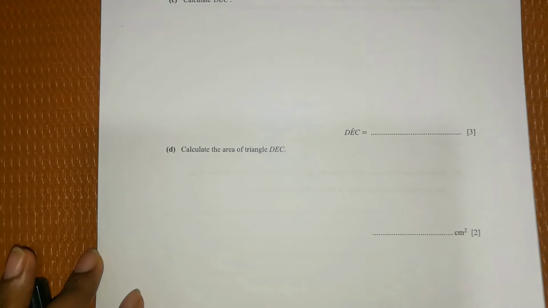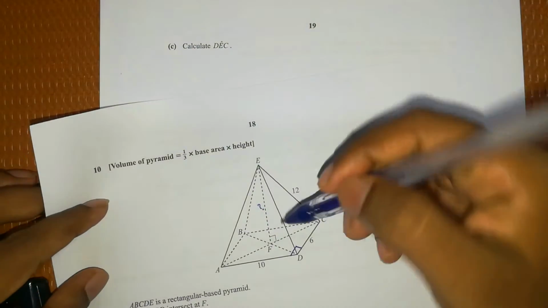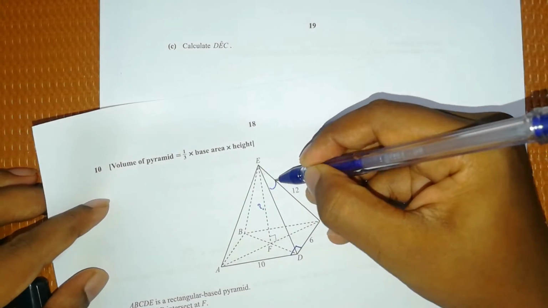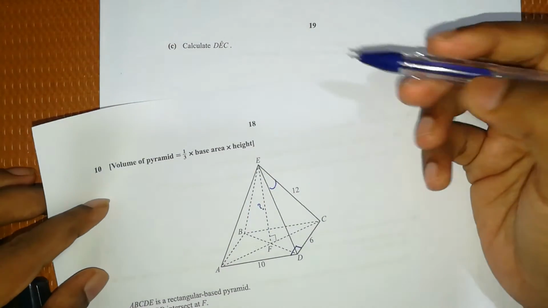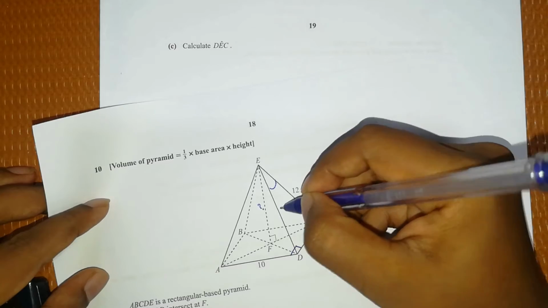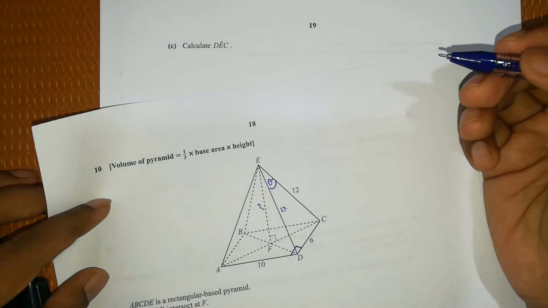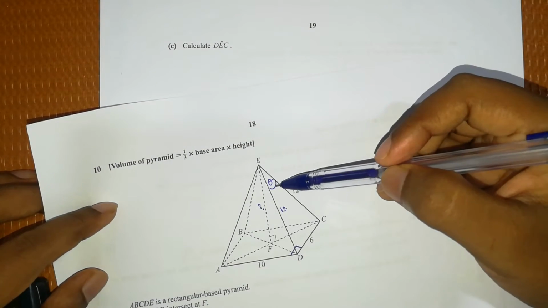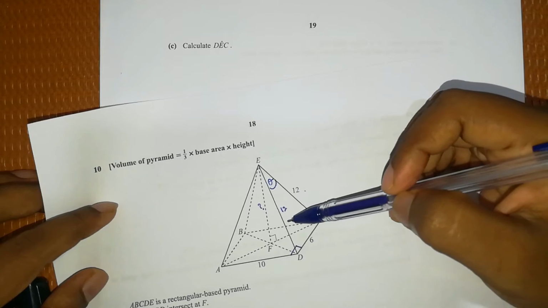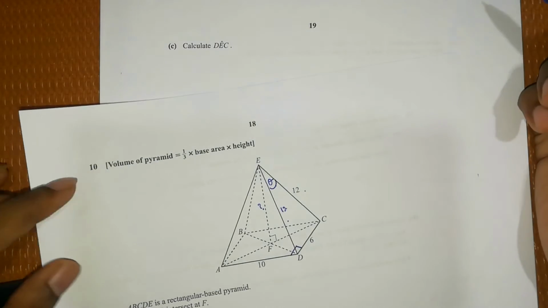Part C, calculate DEC. So we need the question back. DEC is this angle. In this pyramid, all these slant heights are the same. So if this is 12 here, here also 12. So if we take this angle as theta, you can use the cosine rule. So cos theta is 12 squared plus 12 squared minus 6 squared divided by 2 into 12 into 12.